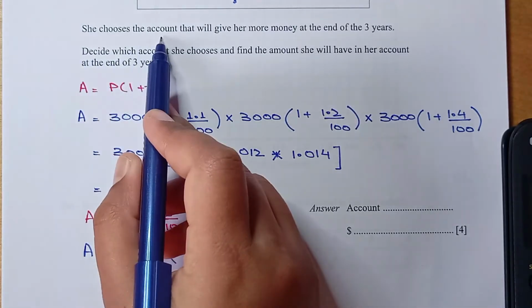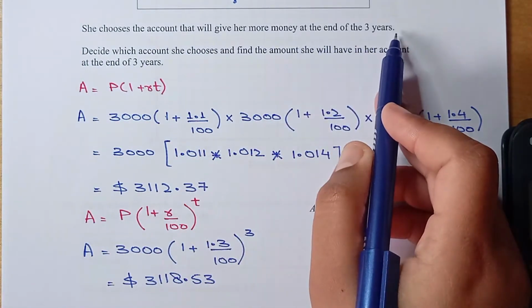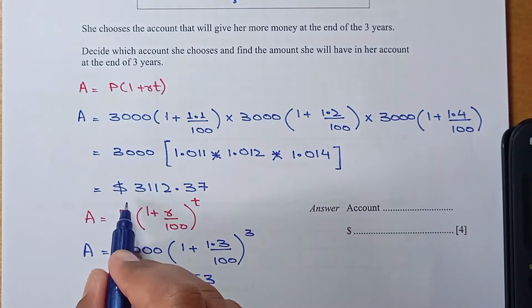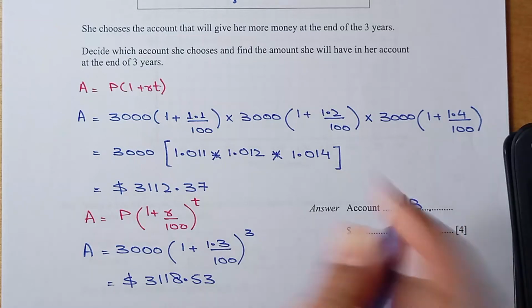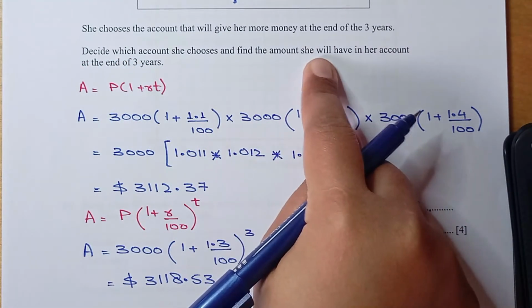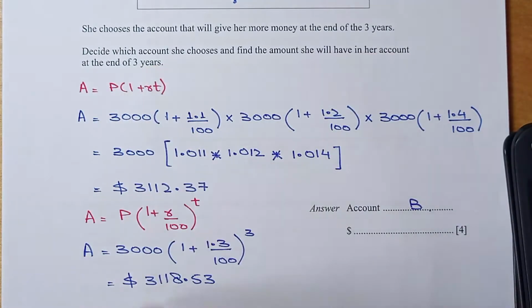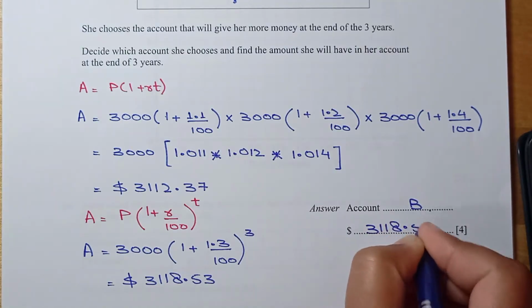Now she chooses the account that will give her more money at the end of 3 years. So which account will give more money, A or B? Account B will give her more money. Decide which account she chooses and find the amount she will have in her account at the end of 3 years. So this much is the amount she will have, that is $3,118.53.